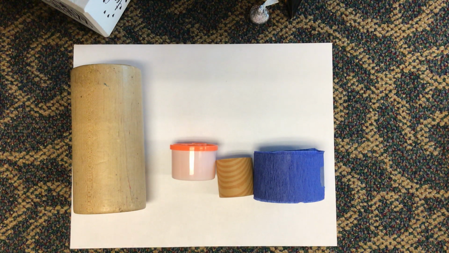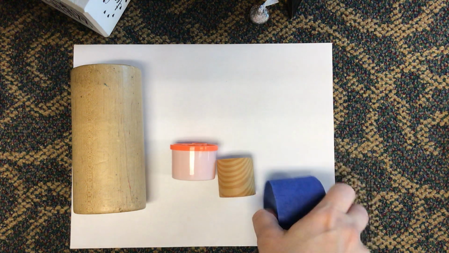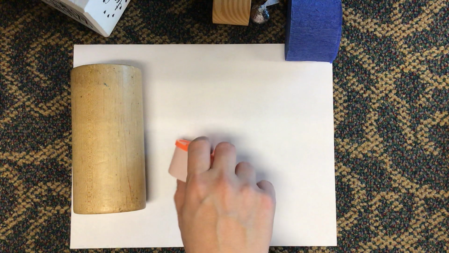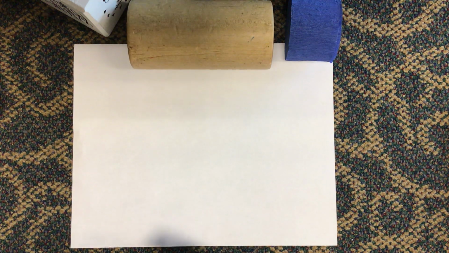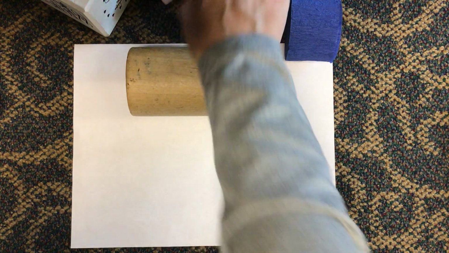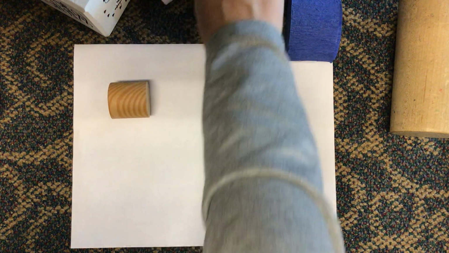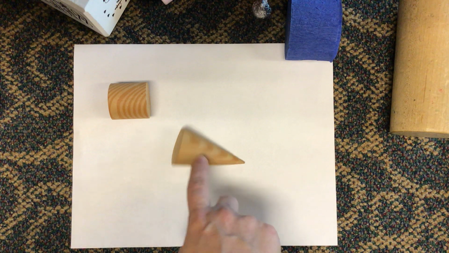Do you think all 4 of these cylinders can roll? Let's see. So this one, yep. Because they're round, they've got circles, they can roll. Okay, so wait, let's think about that. These cylinders can roll, right? We know that a cone can roll.